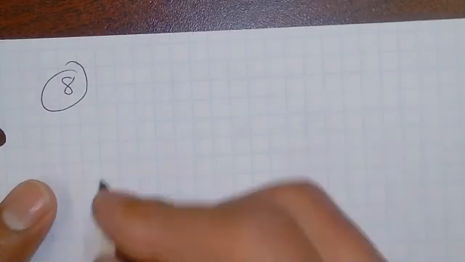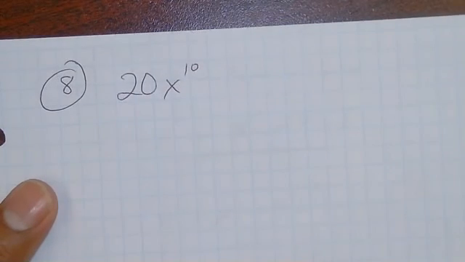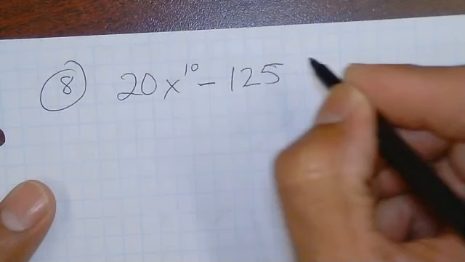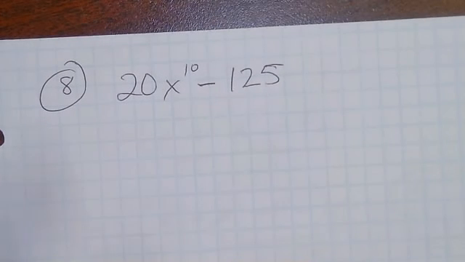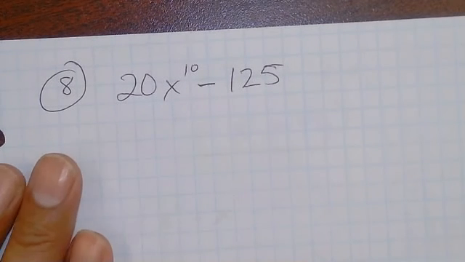Okay, last one, yeah? I think you got it. Number 8. All right. 20x^10 minus 125. Okay, let me give you a minute to try that.